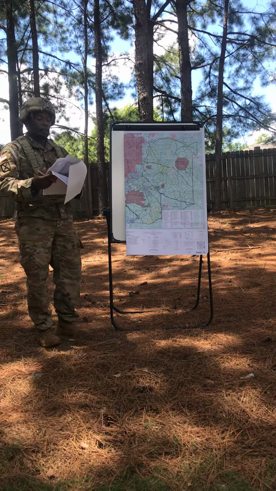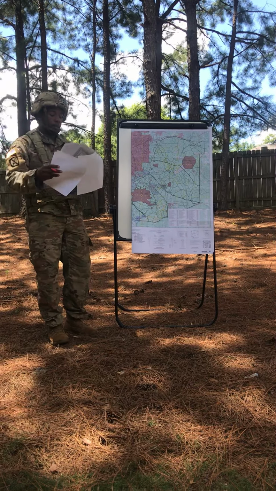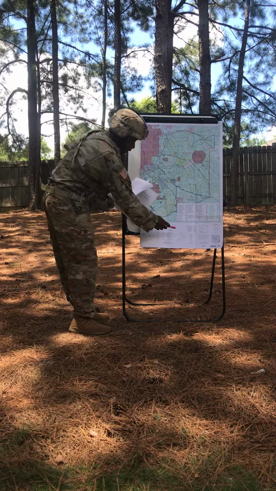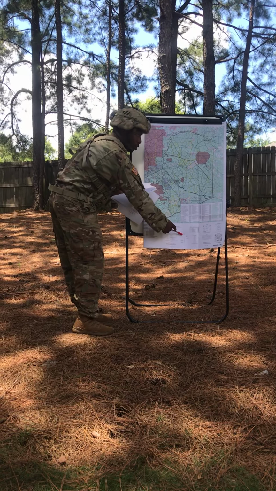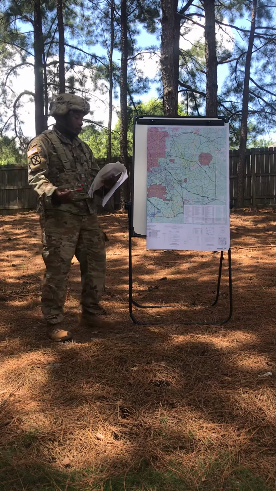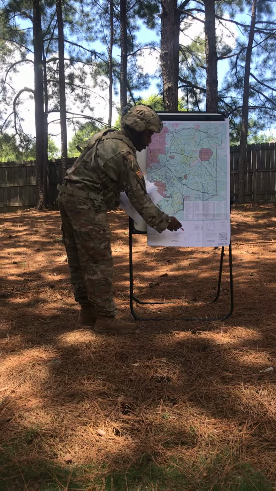Moving into converting a magnetic azimuth to a grid azimuth. As you know, you will refer to the declination diagram when you're converting magnetic to grid and grid to magnetic. Now, the easterly angles are always located on the right side of the declination diagram, and the westerly are always going to be located on the left side.